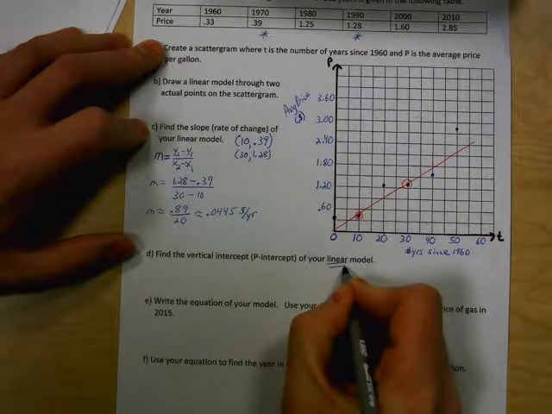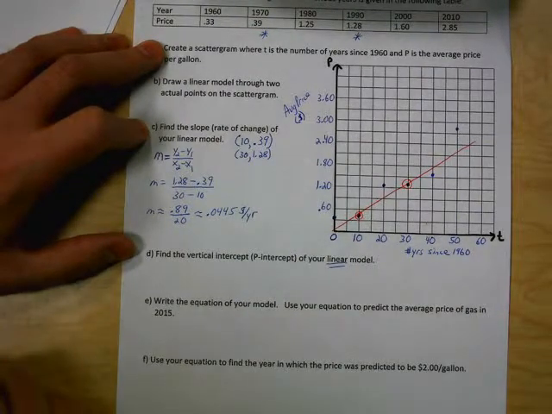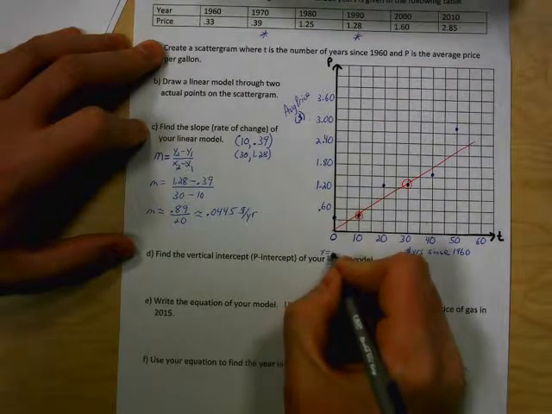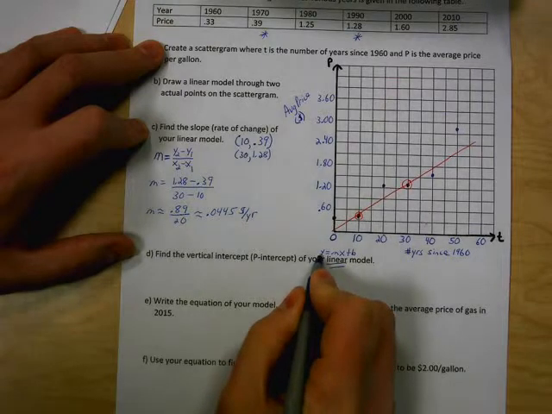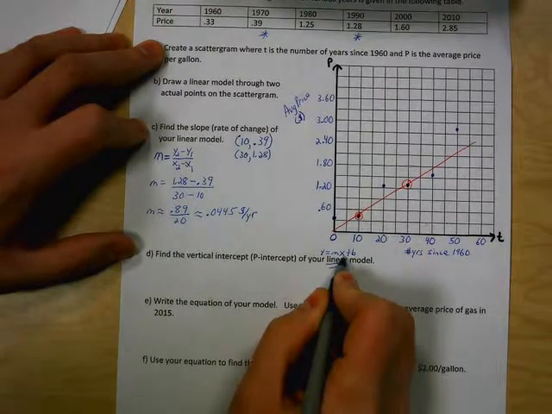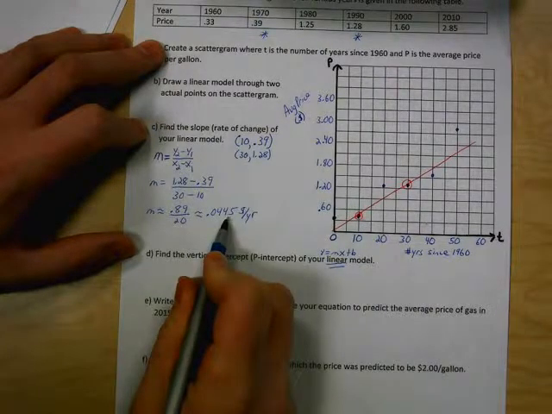The average price of gas went up 89 cents in those 20 years, or at an average rate of 4.5 cents, I'm sorry, 4.5, or $0.0445 per year.